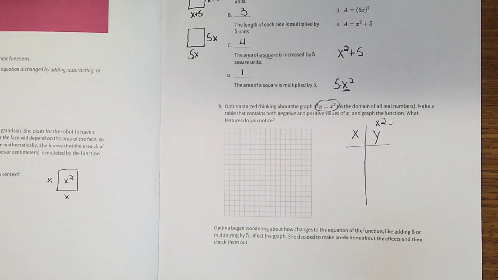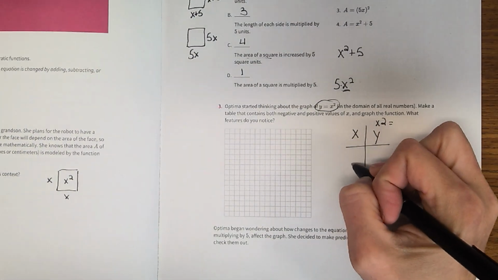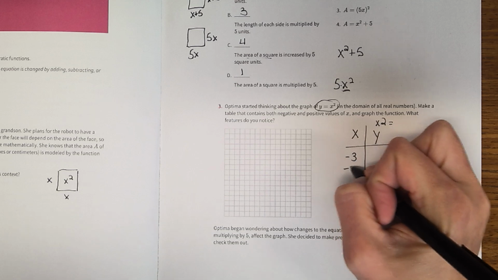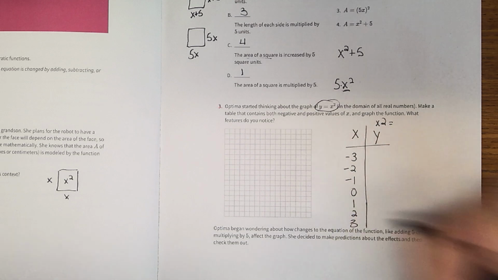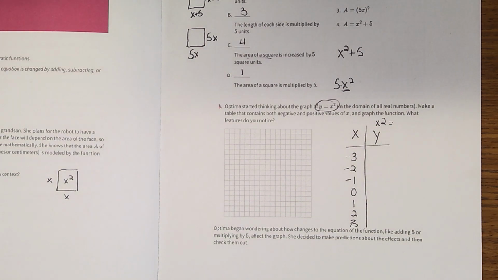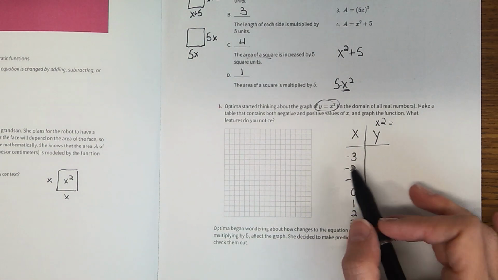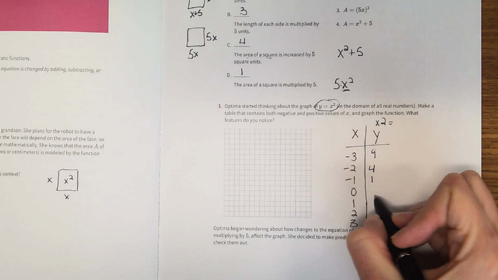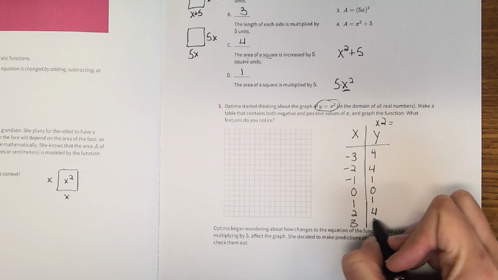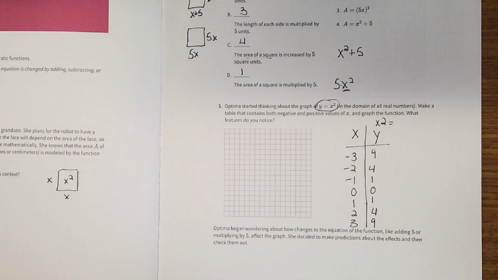All right, so let's think of some values. We can kind of go with the classics: -3, -2, -1, 0, 1, 2, and 3. Give ourselves a good range of numbers. And then we're going to think about what each of those numbers would be squared. So -3 squared, 9, -2 squared, -1 squared, 0 squared, 1 squared, 2 squared, 3 squared, right? And we see that beautiful symmetry that we get in our quadratics. We've started to notice that already.